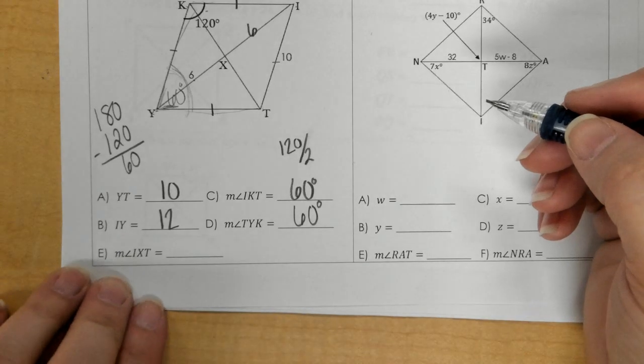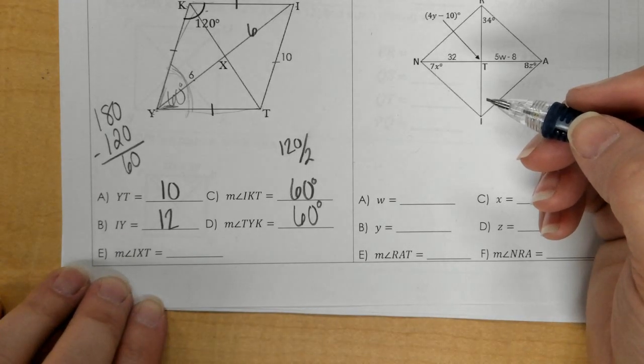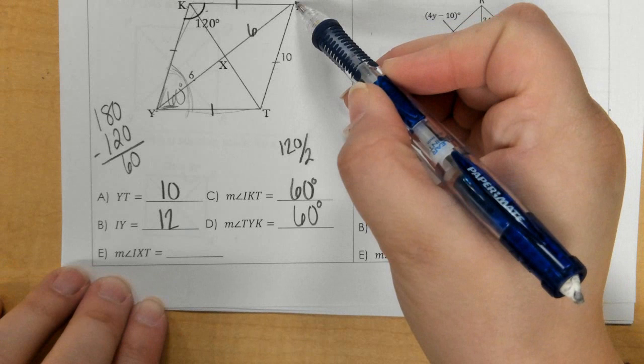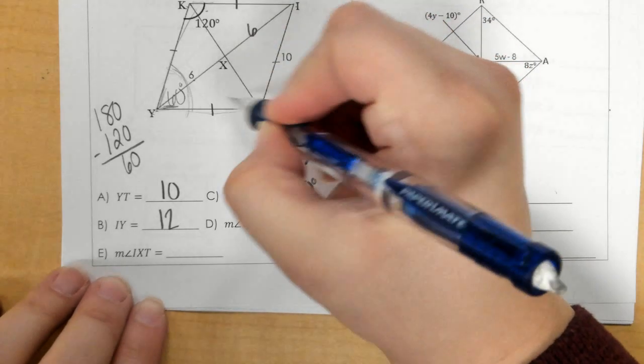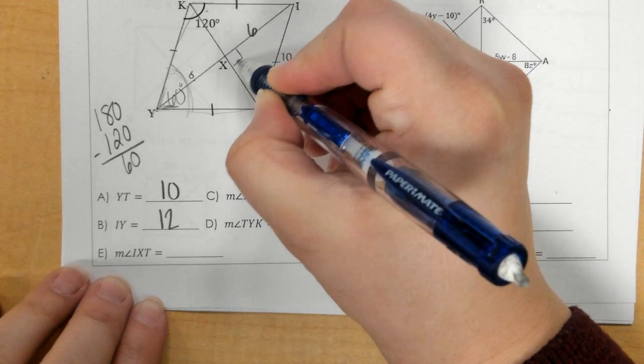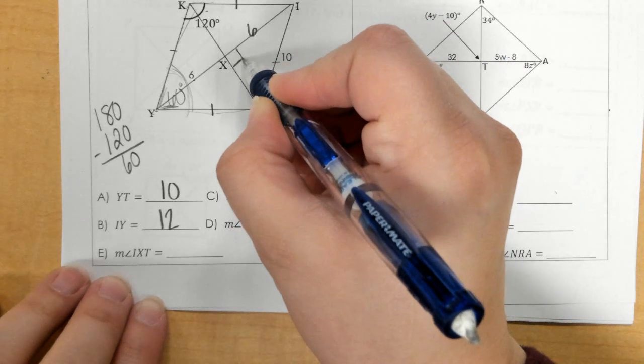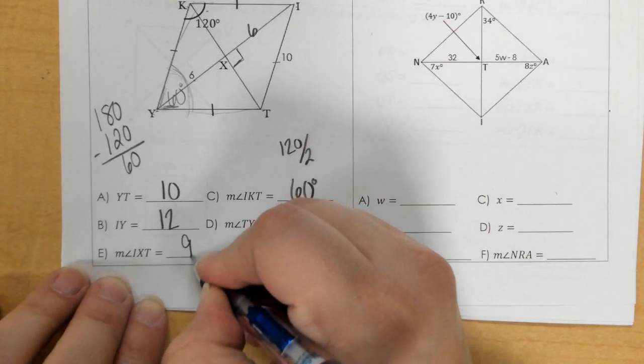Then, IXT. Okay, so since this is a rhombus, diagonals create perpendicular lines, so we have a 90-degree angle right there.